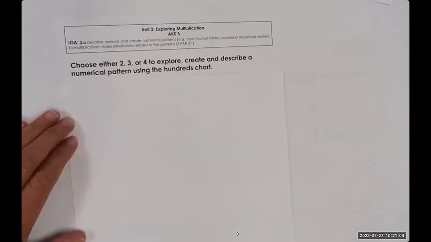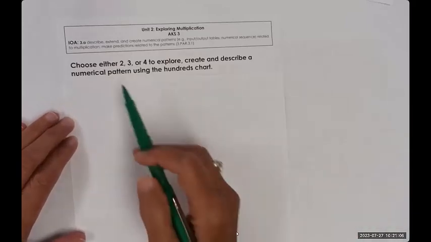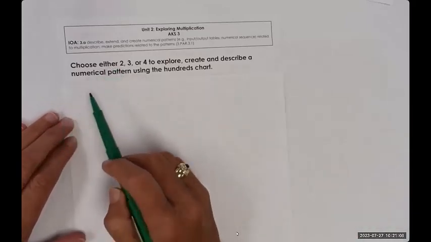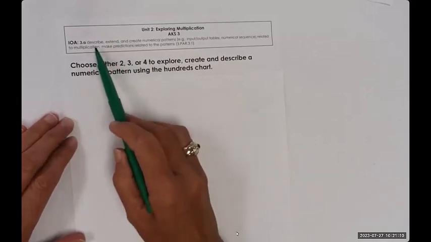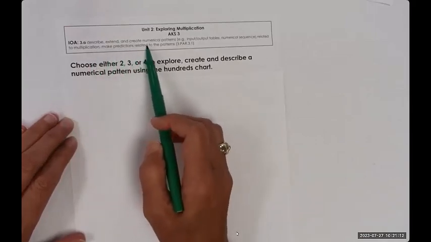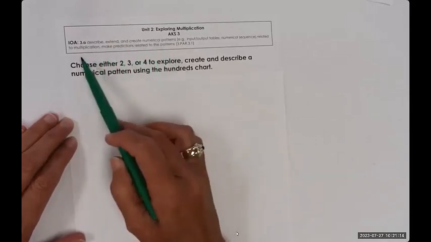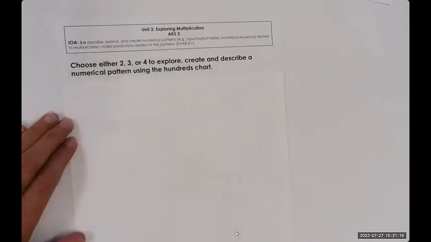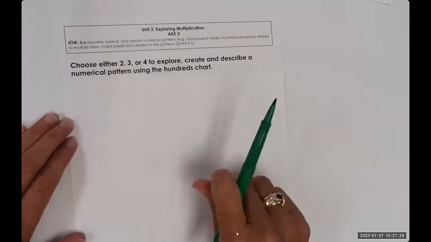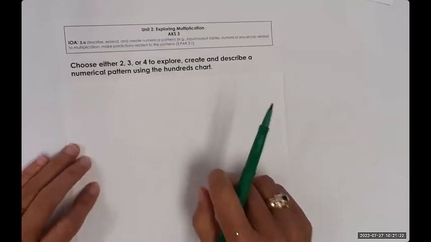Hello teachers, today we're going to take a look at a problem for IOA 3A. This is connected to AKS 3, our multiplication and division AKS. IOA 3 sets the expectation for students that they are to describe, extend, and create numerical patterns related to multiplication. They are also to make predictions related to these patterns. Let's take a look at the problem we have here.